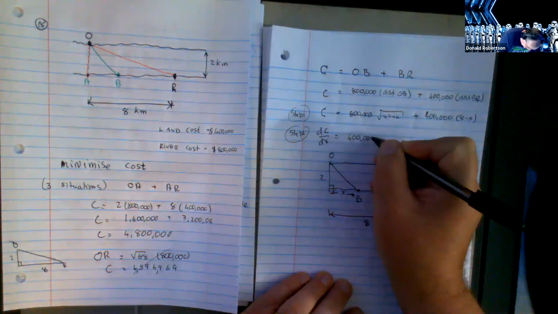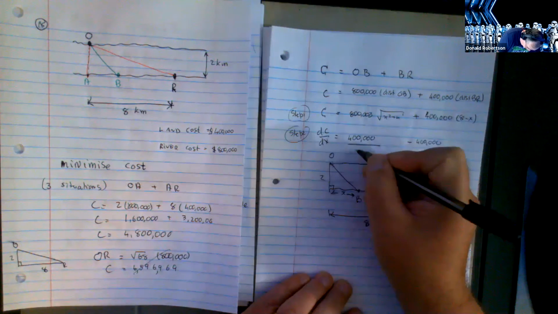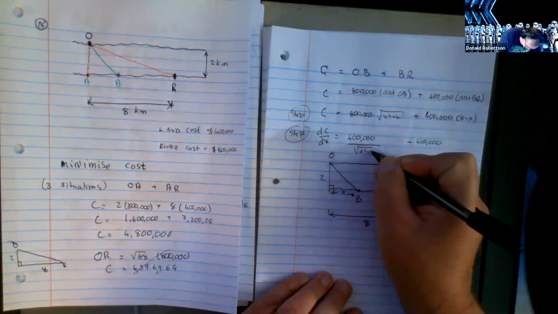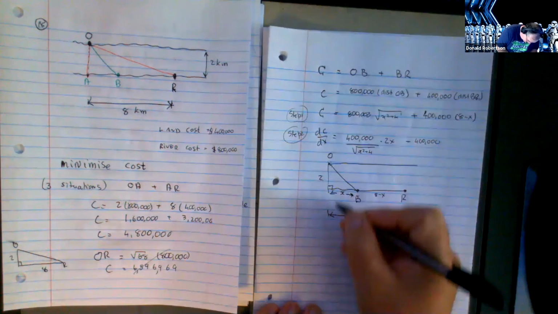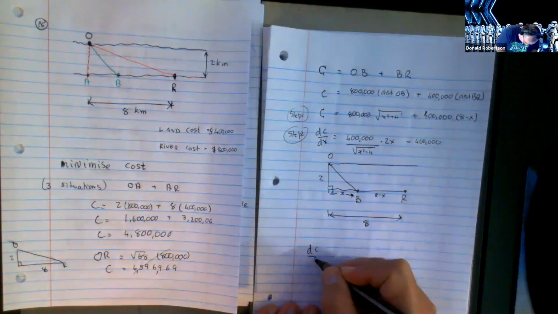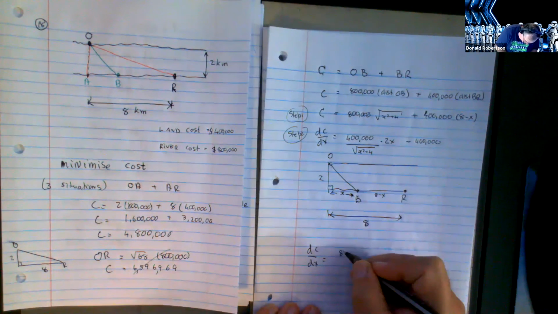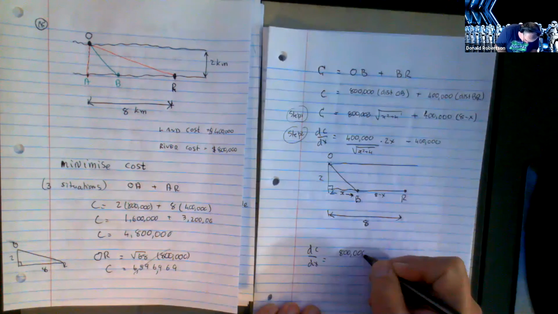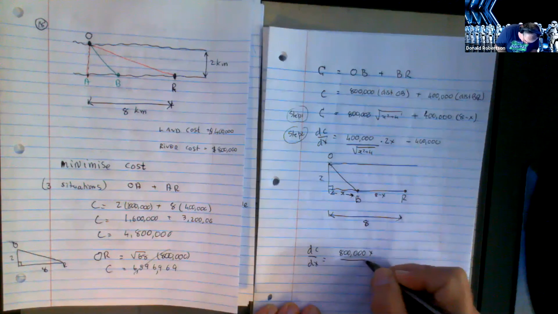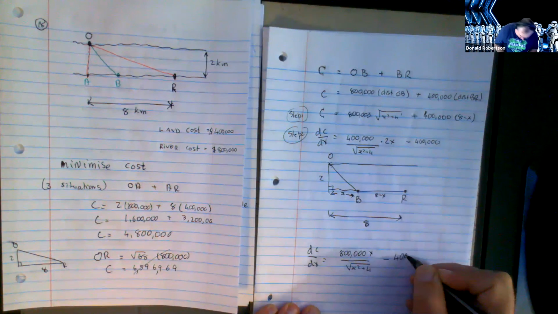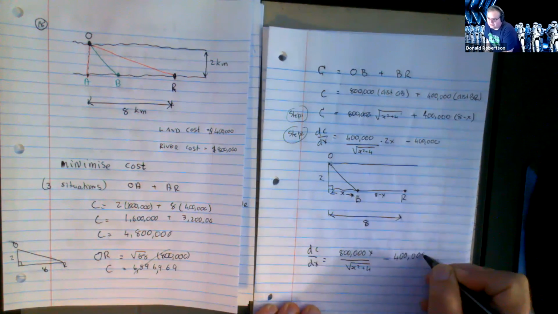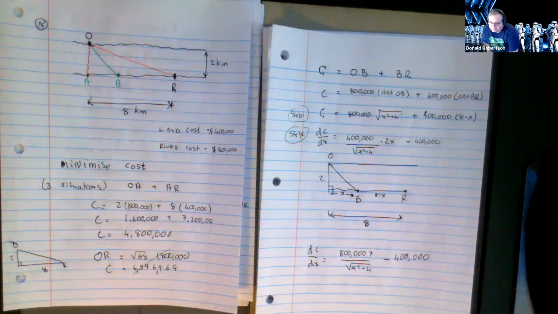So what you're going to get is 400,000, this guy on the bottom, times a 2x. And I didn't leave enough room here, so the derivative is going to be 800,000 x over the square root of x squared plus 4, minus 400,000. You can just trust me that that's a derivative. You can check it later. Now, I want to find out when this guy is 0.